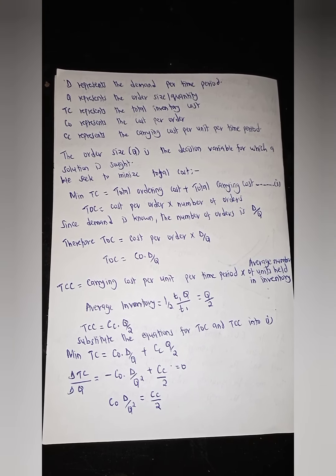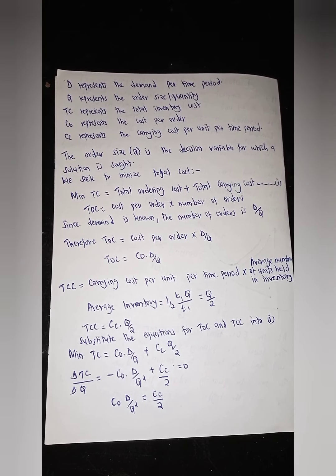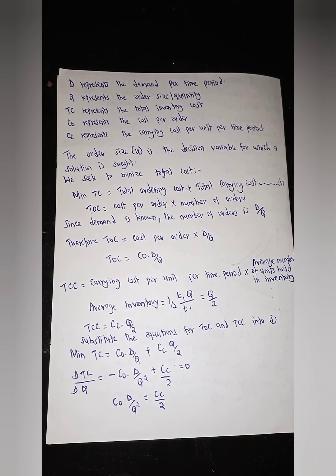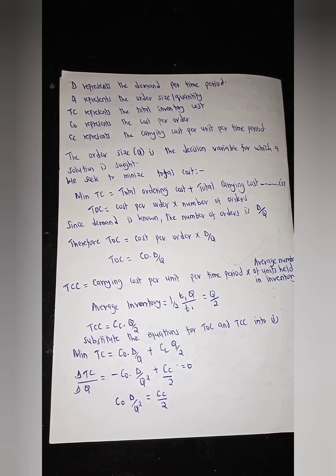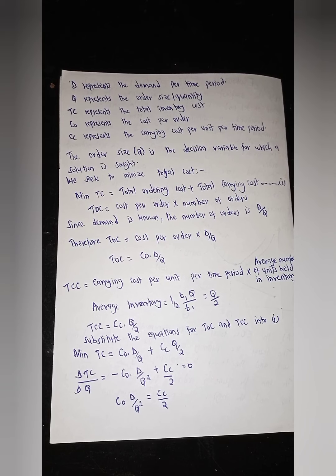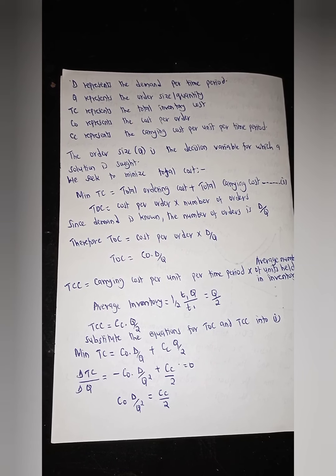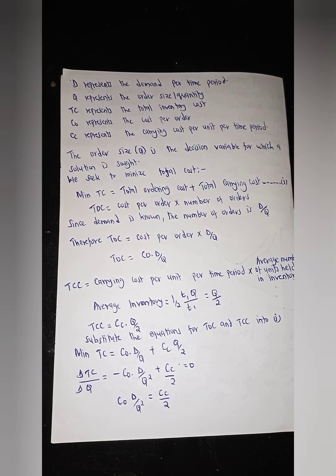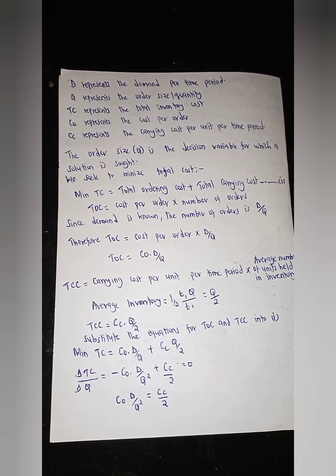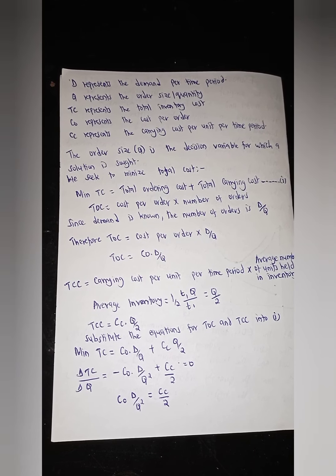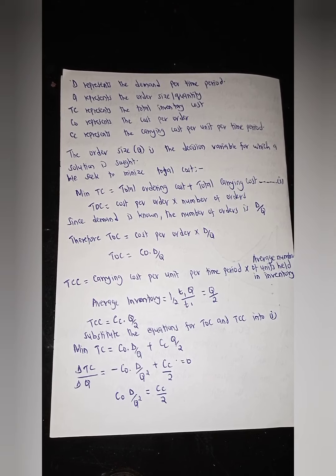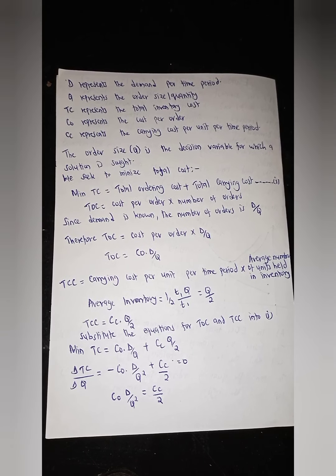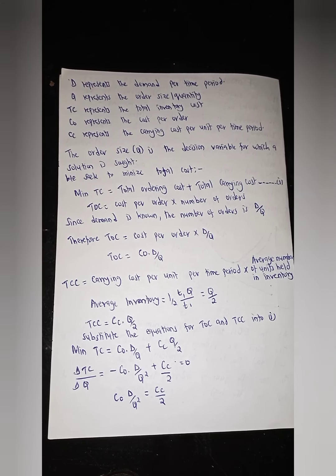Total ordering cost is going to be the cost per order times the number of orders. Since demand is known, the number of orders is going to be D over Q. Therefore, TOC, or rather the total ordering cost, is going to be the cost per order times D over Q. So, we are going to write the total ordering cost as TOC is equal to CO times D over Q.